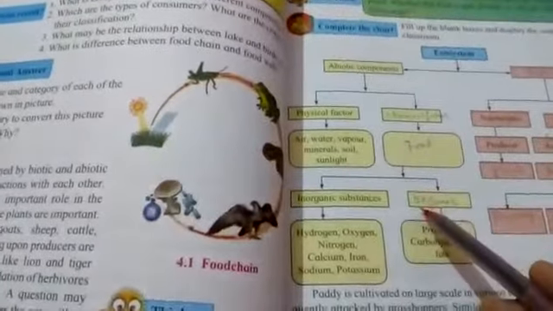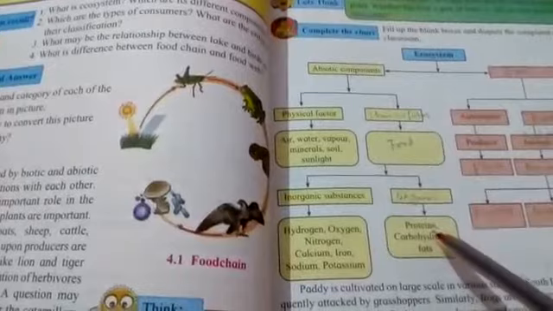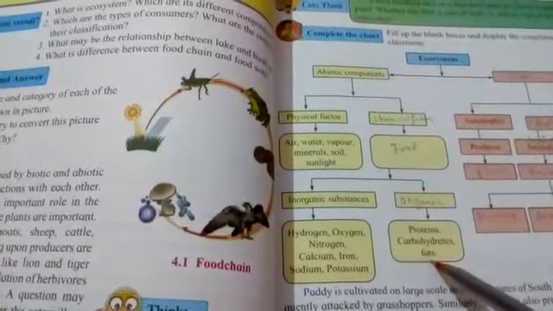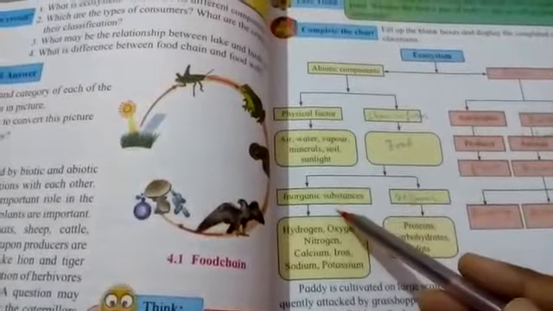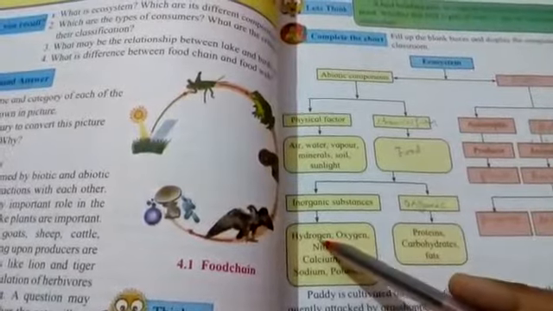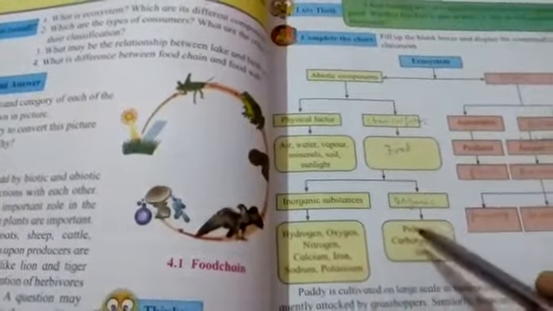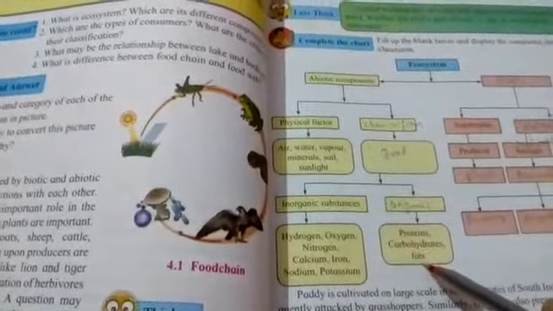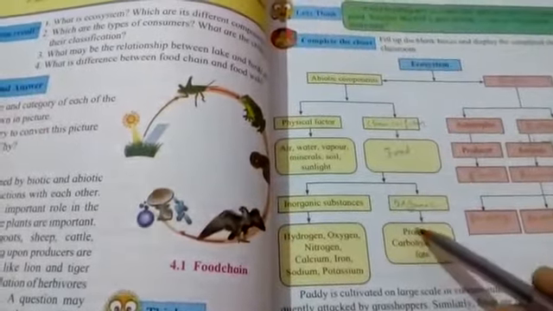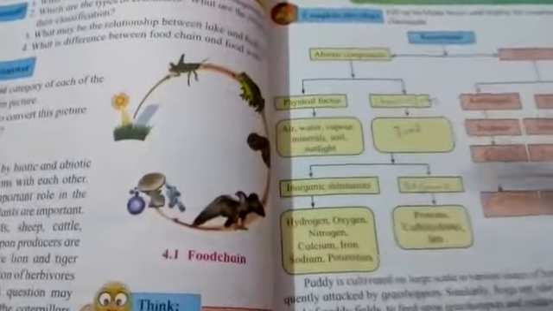See, what is the difference between inorganic and organic substances? Organic substances, that means proteins, carbohydrates, and fats, contain carbon for sure. And inorganic substances will contain some other elements besides carbon. So maybe like hydrogen, oxygen, nitrogen, calcium, iron, sodium, and potassium. And proteins, carbohydrates, fats contain mainly carbon. So whenever these decompose, they will surely give us carbon. So this is the difference between inorganic and organic.